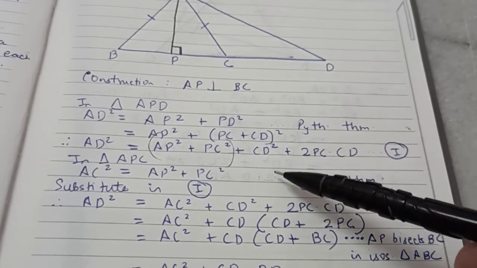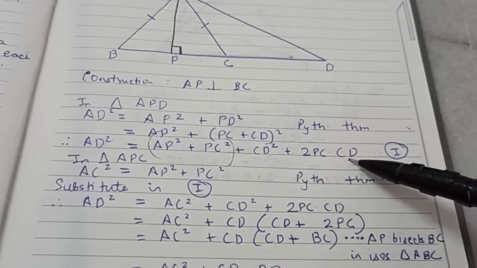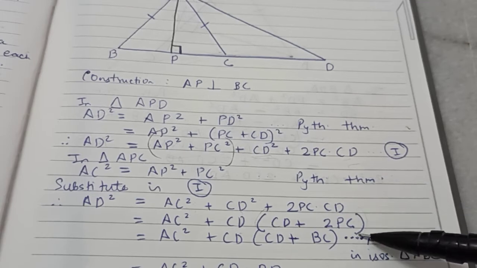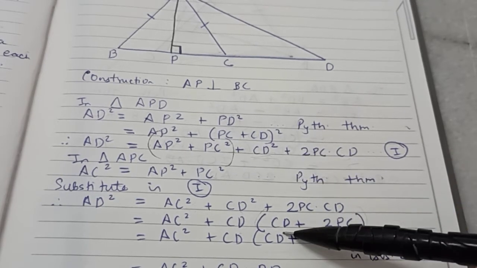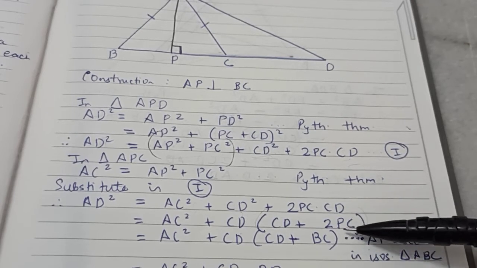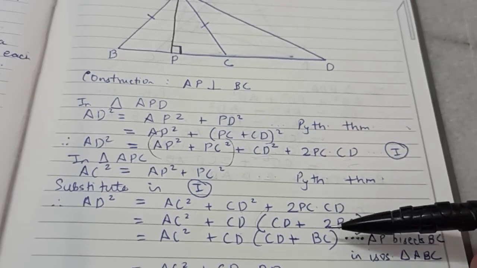What else? Well, I see CD is common here and here. So I took out CD common. And whatever is left is written in bracket. 1 CD is still left here, write it out here. Plus 2 PC is left, so write it out here. Keep looking at the RHS, keep looking. That will guide you to solve the sum ahead.